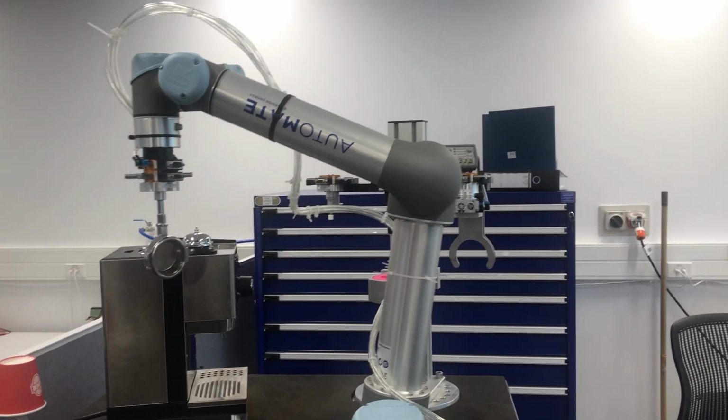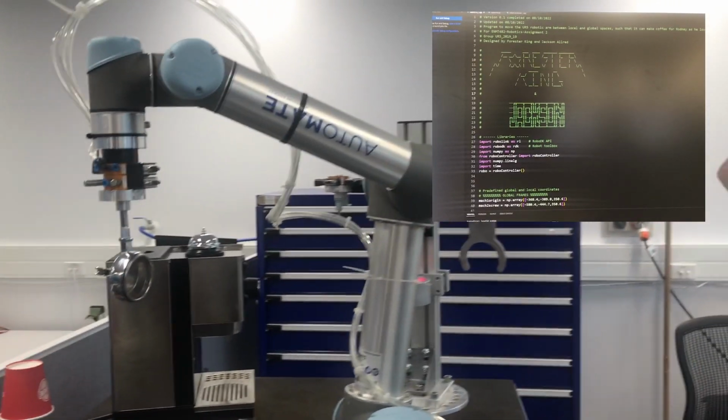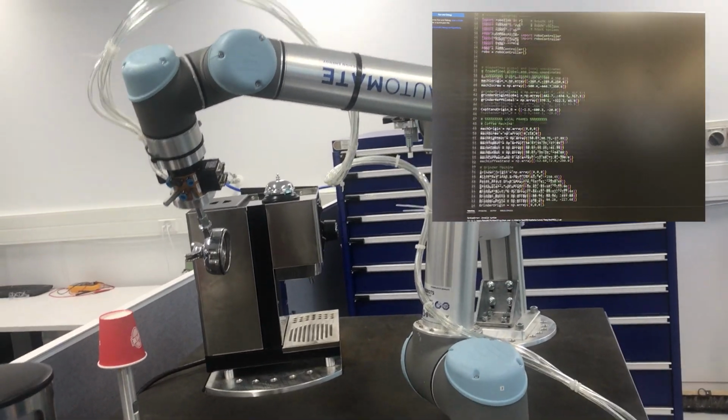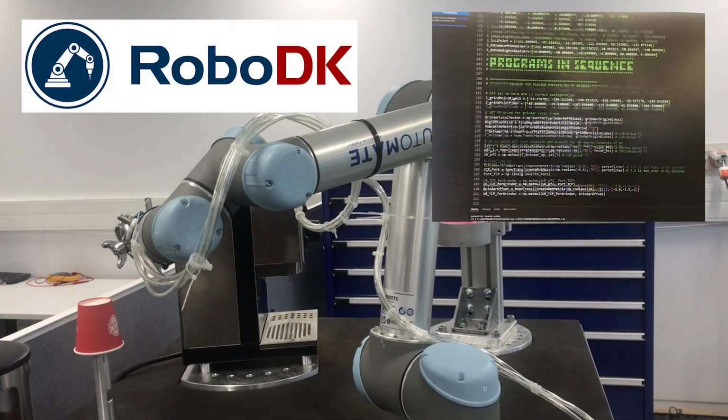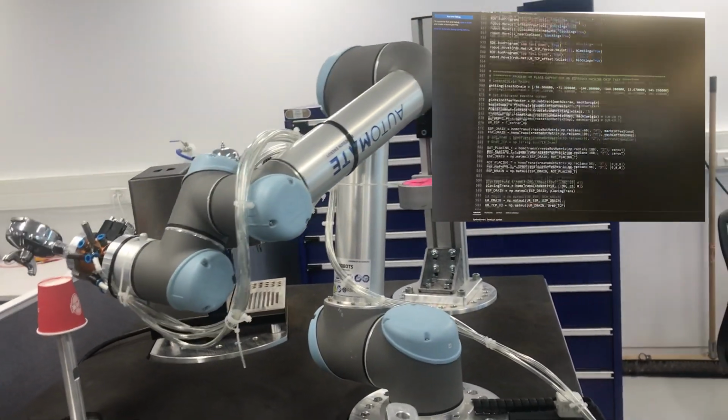So how did we actually program this robotic arm? Well, we did it in a language known as Python, and we used a library plugin known as Robotic so that we could directly talk to and command this robot.